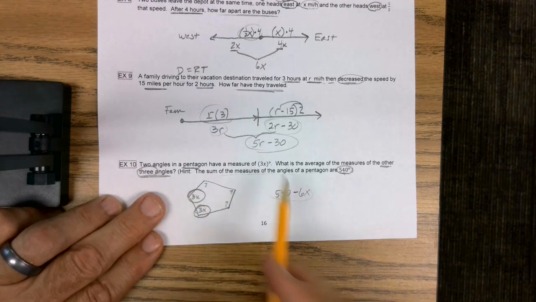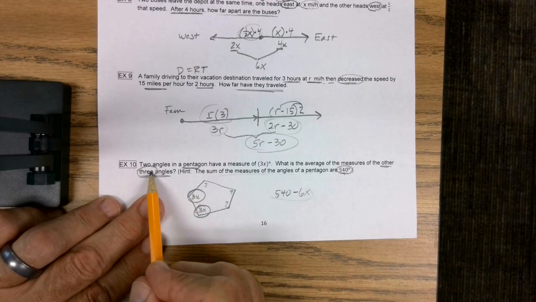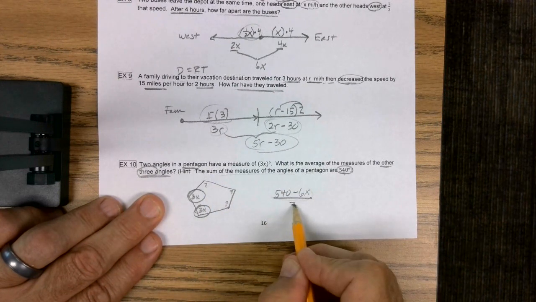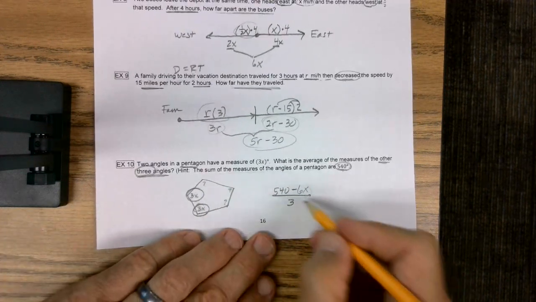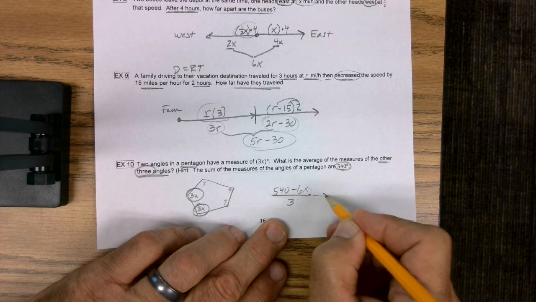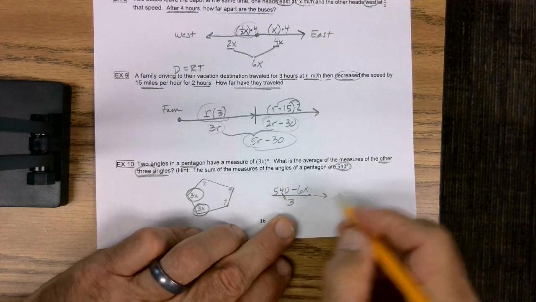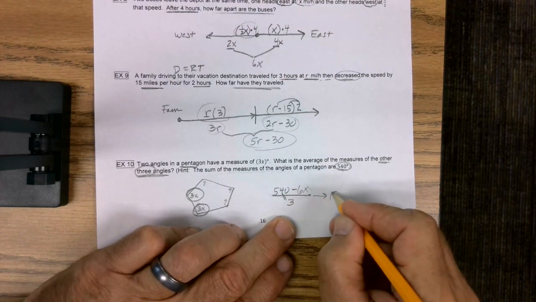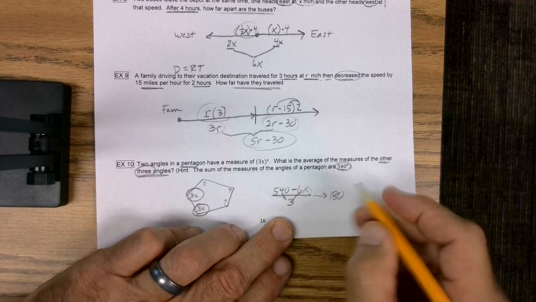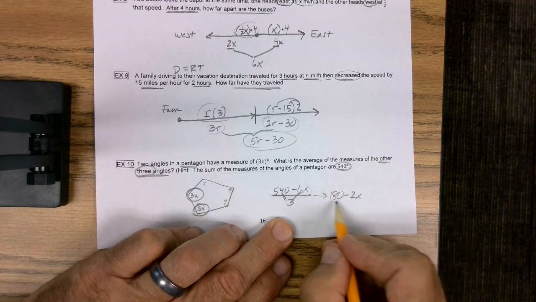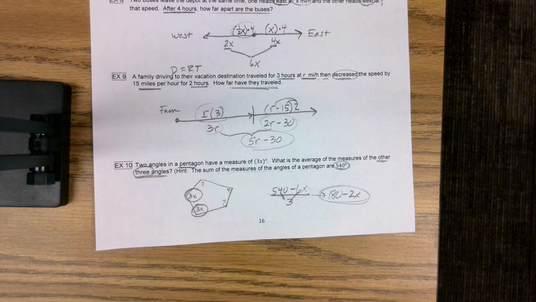And then it says find the average of the 3 angles. So I got to divide that by 3. This one can be reduced. So 3 goes into 540 180 times. 3 goes into 6 twice. And this would be your simplified answer.